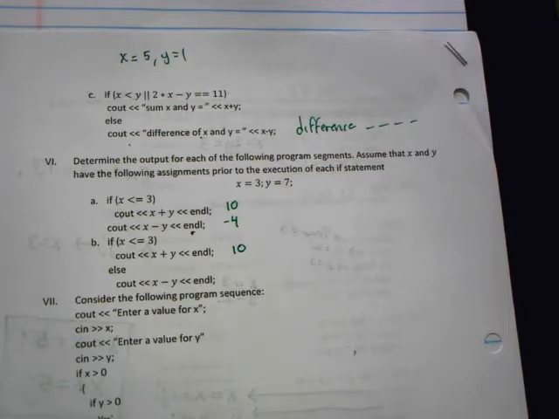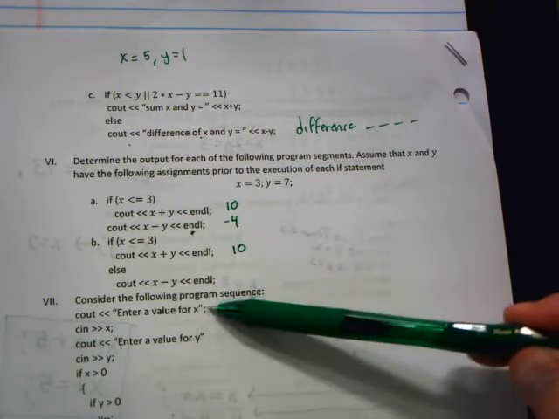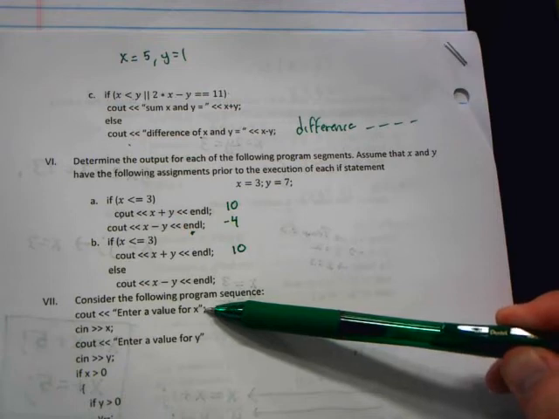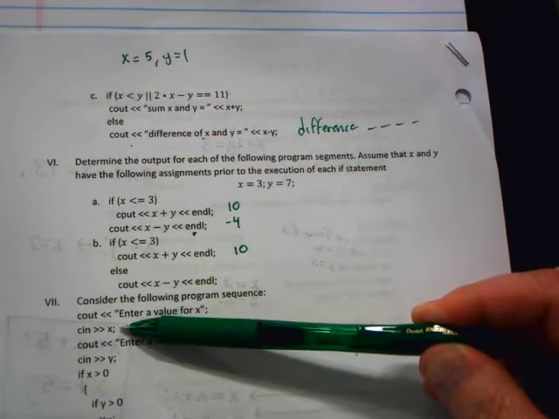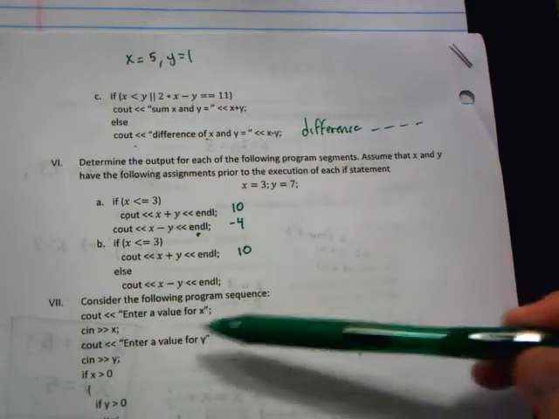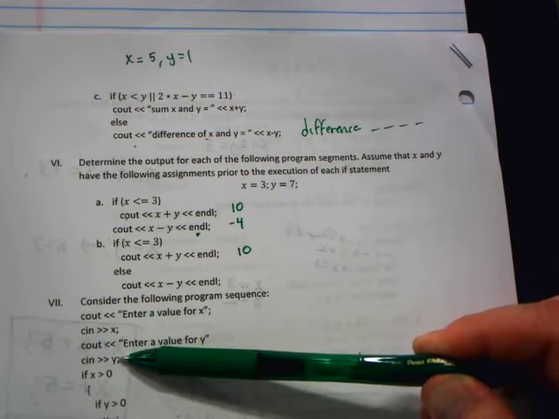All right. Consider the following program sequence. Cout, enter a value for x. What's that do? Prints to the screen, tells the user what they're going to do. Cin x, what does that line do? Lets the user type a number in. Then same thing here. Cout gives directions. Cin lets the person type in a number.